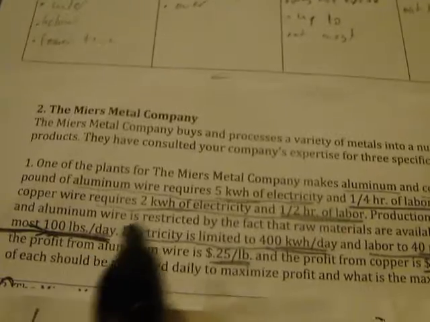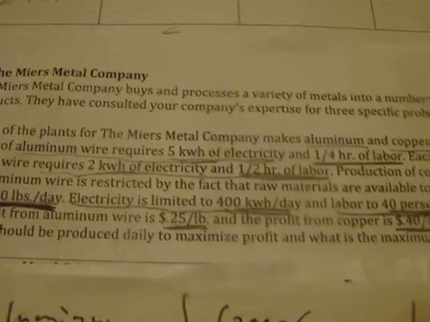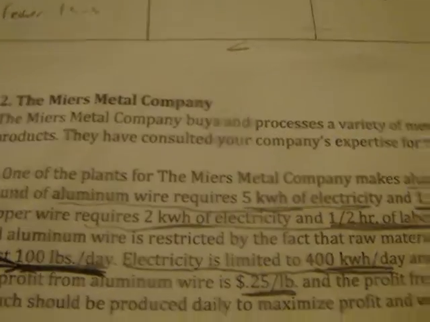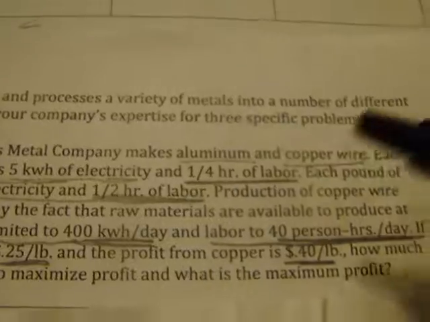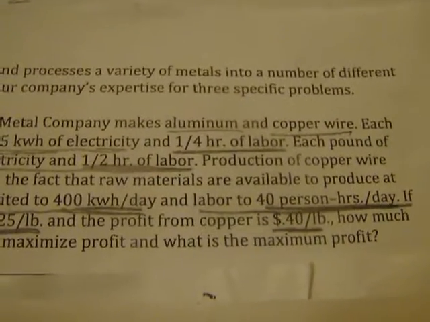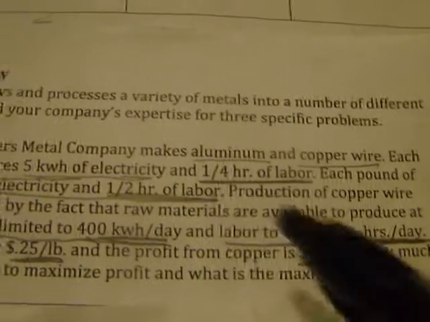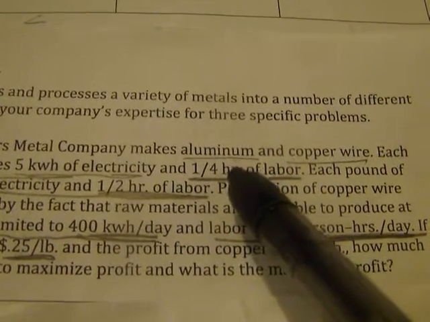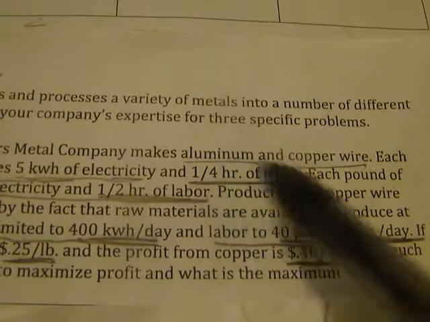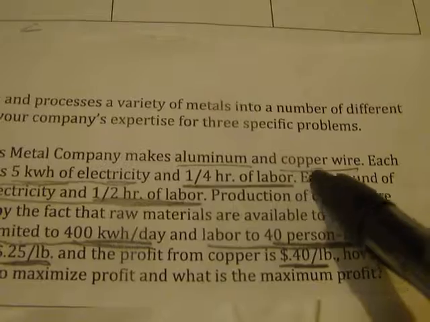So first thing you need to know is what are the two types, and by that I mean what is X and Y. So in the beginning of the sentence, one of the plants of the Mears Material Company makes aluminum and copper wire. There you go. The X usually, you could switch it, but we've never done it before so far, so I'm not going to say you should. But usually the first type that you will be told is what X will be, and that will be Y. So the first type is aluminum, which is going to be X, and copper, which is going to be Y.